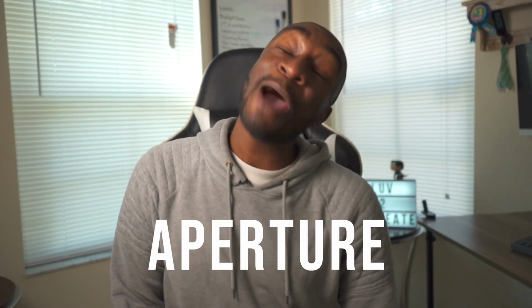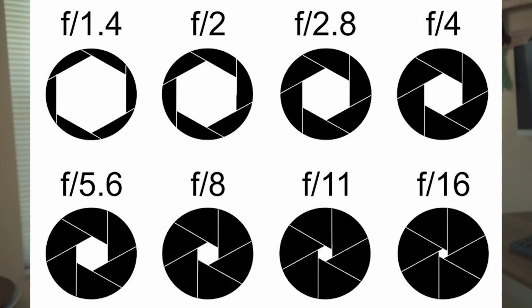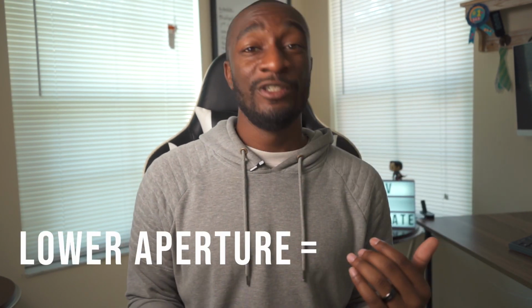Next up, aperture. Now, if you ask me, aperture is the most famous of the three, or at least for right now it is. The simple way to explain it is aperture refers to how much of the lens is open to allow light into the sensor. The lower the f-stop, the more open the lens is. Often you'll hear lower aperture lenses referred to as fast. That's because lower aperture equals more light, which in turn means the shutter speed can be faster as the light difference can be made up for with the lower f-stop.